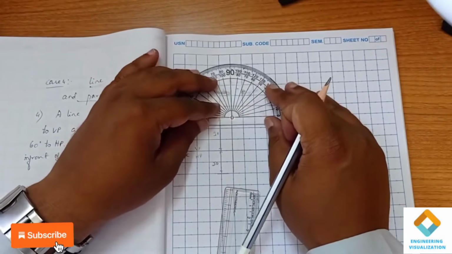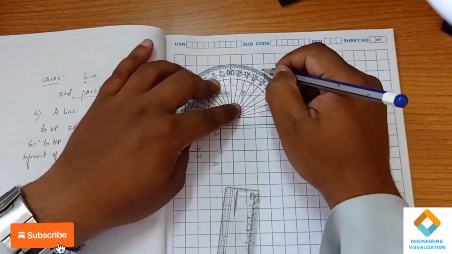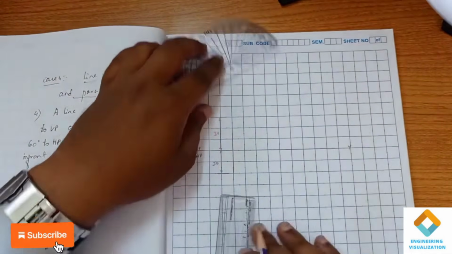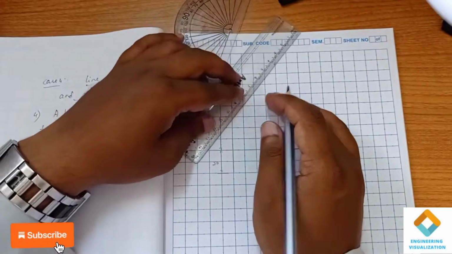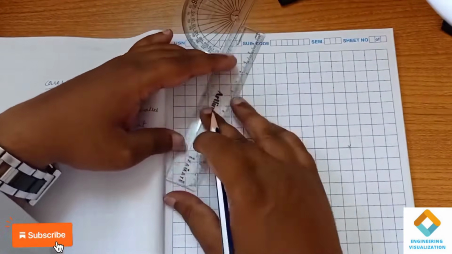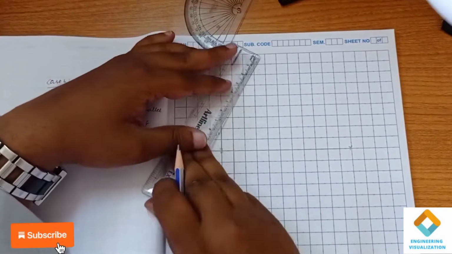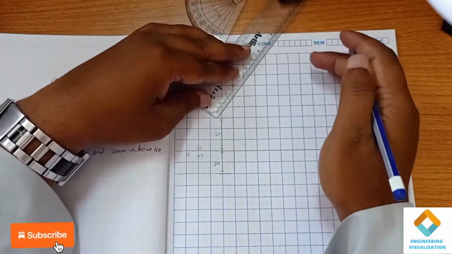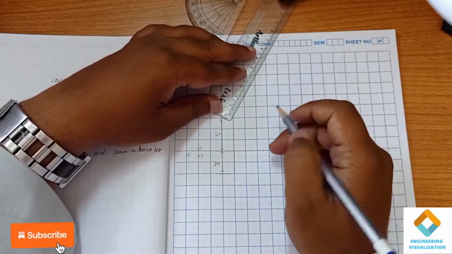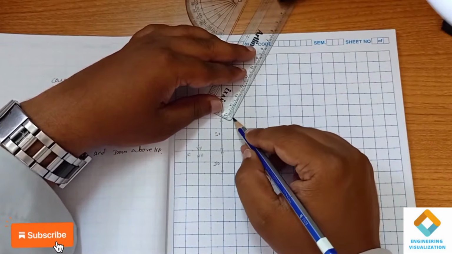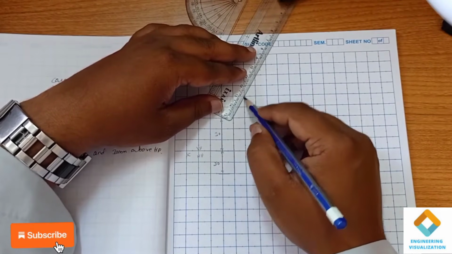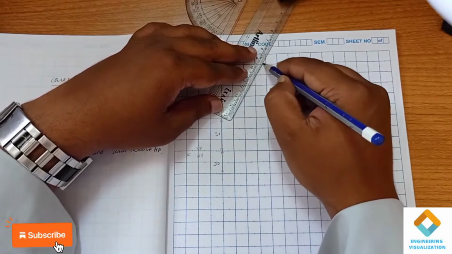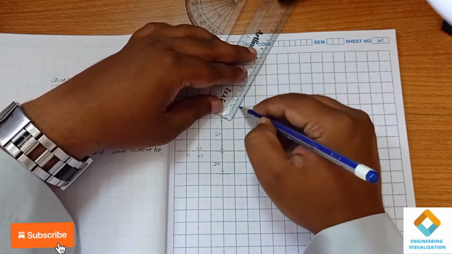Here I am going to mark an angle of 60 degree. Okay, so here I am going to draw a line of length 60 mm. So 1, 2, 3, 4, 5, 6. Okay, 6.